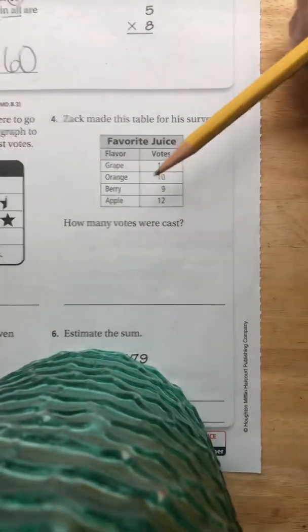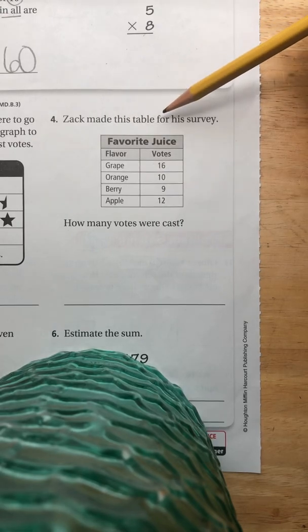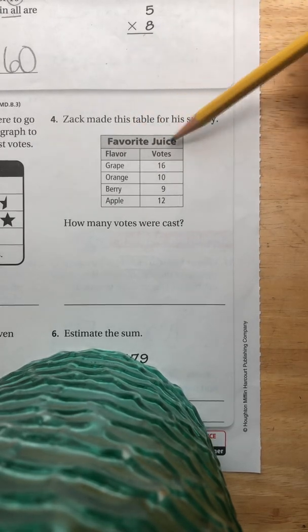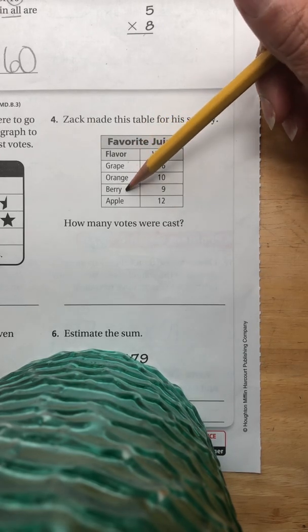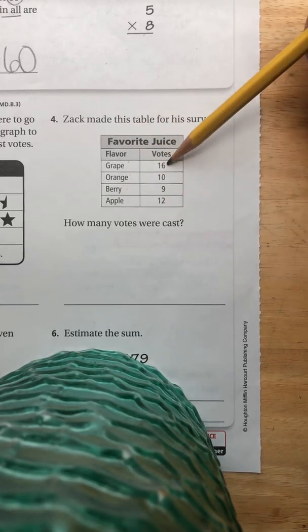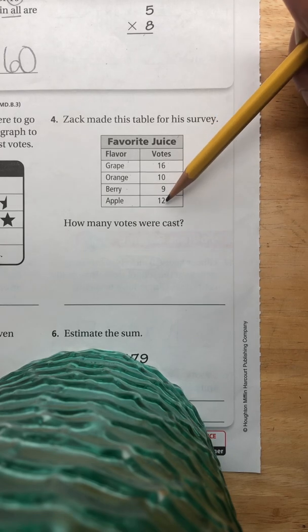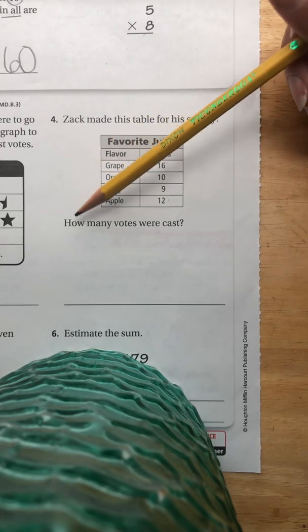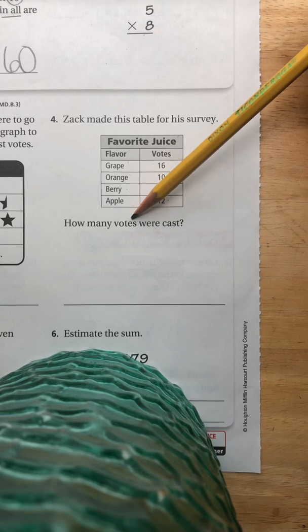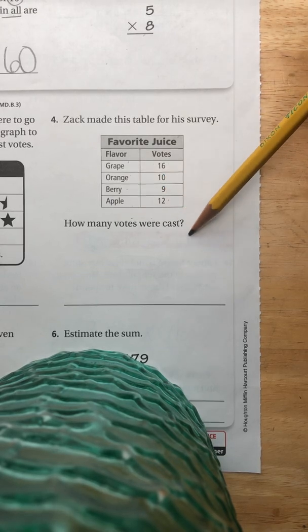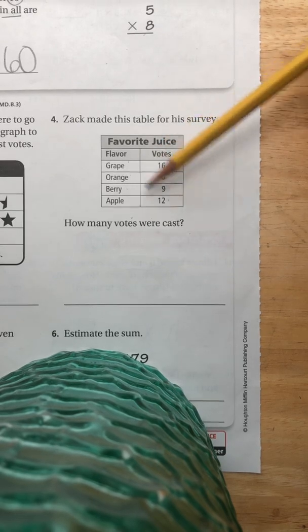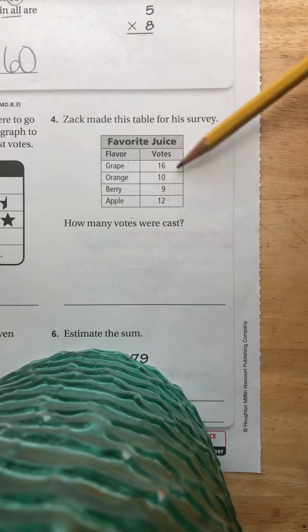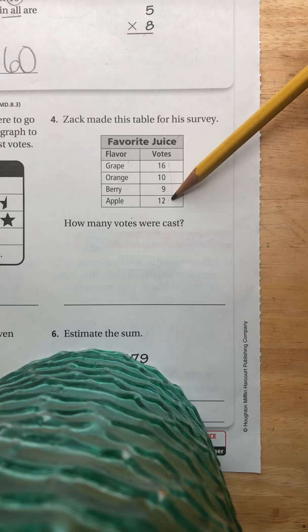It says, Zach made this table for his survey. Favorite juice? He asked the kids, do you like grape, orange, berry, or apple? And then you have the number of votes for each type of juice. The question says, how many votes were cast? Now, the word cast means how many people actually voted that you see in the chart here. Well, we have to add all the numbers up to get the total.